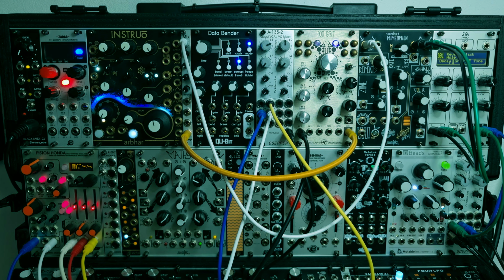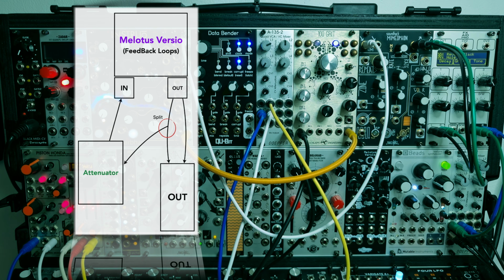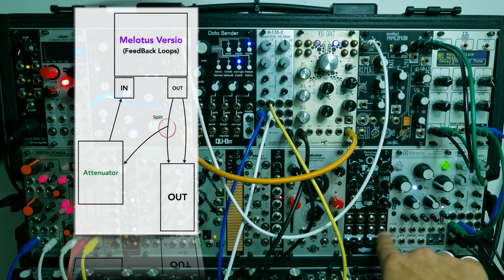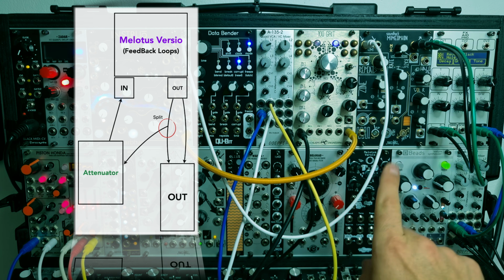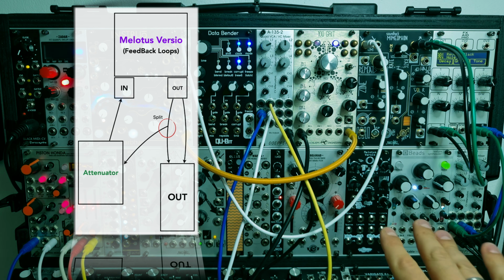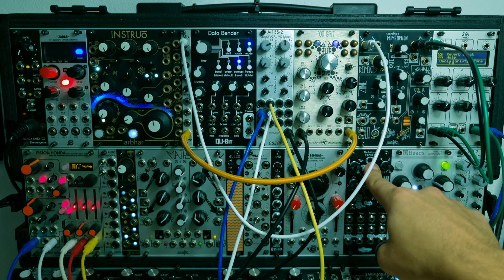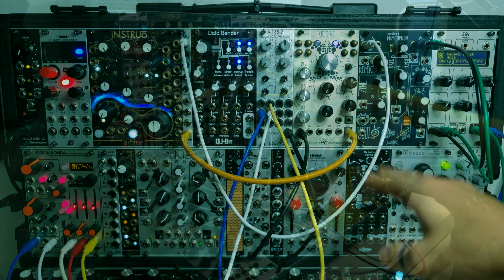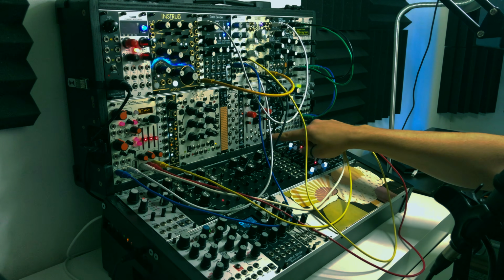Let's start with the second one. So if you don't know what a feedback loop is, it's really simple. It consists in splitting the output of a module and going inside the input again. One advice is don't leave it unattenuated, because you can lose the control of the feedback. Say that in a module like this, like Lotus VCO, that is a sort of granular delay, you can reach feedback loops also without any inputs.